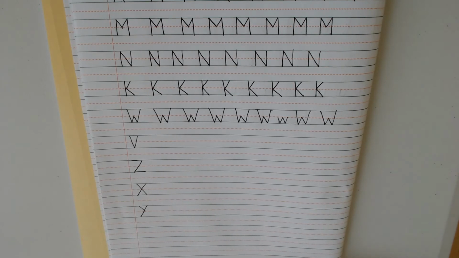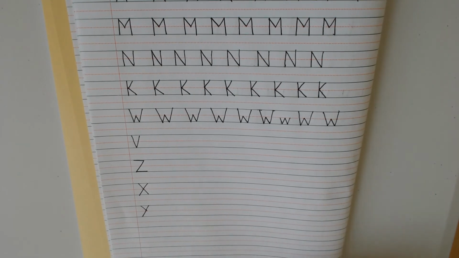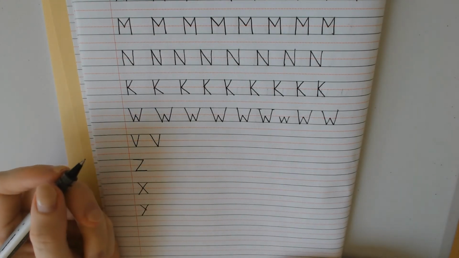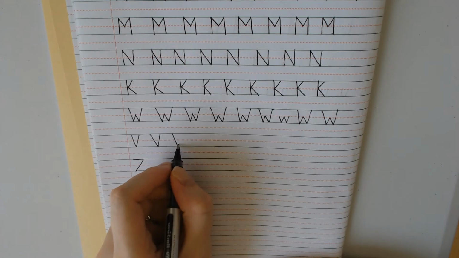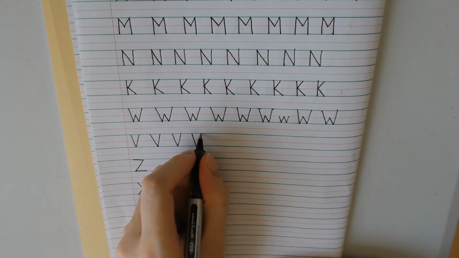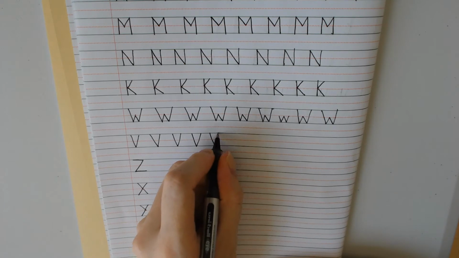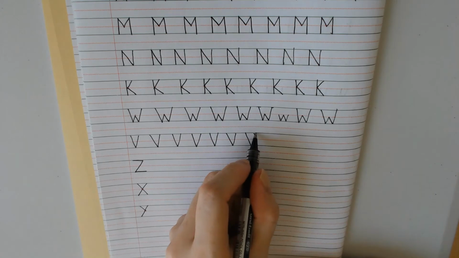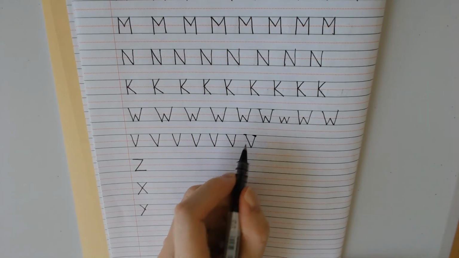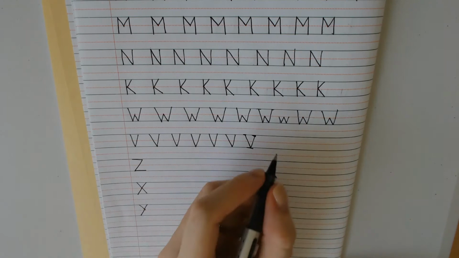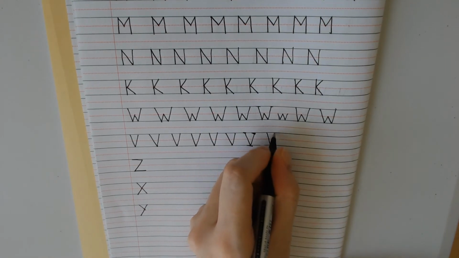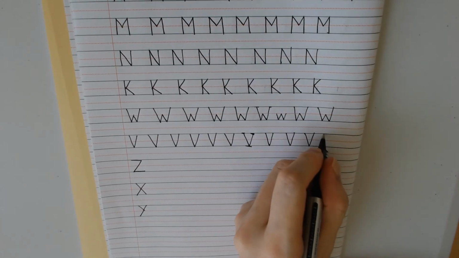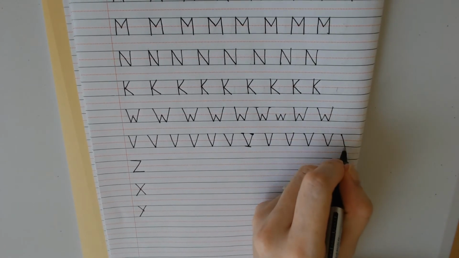Okay, V is quite similar to W, but half of a W. So we go all the way down, slide up. Probably one of the easiest letters there is to do. Slide down, slide up. And again, you can see that I'm making sure the lines touch the top here where I'm sliding, and at the bottom as well. So make sure you haven't got any floating V's. I'd rather you do it slowly and it looks correct than you do a whole page of these that are all floating in the air and looking wrong.